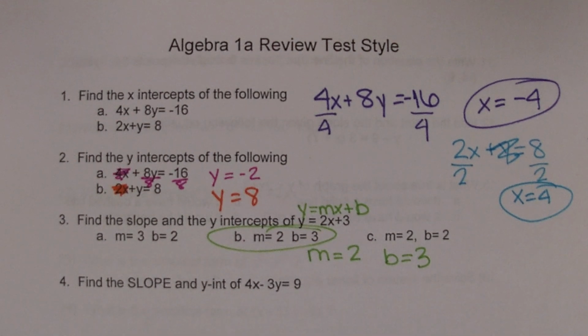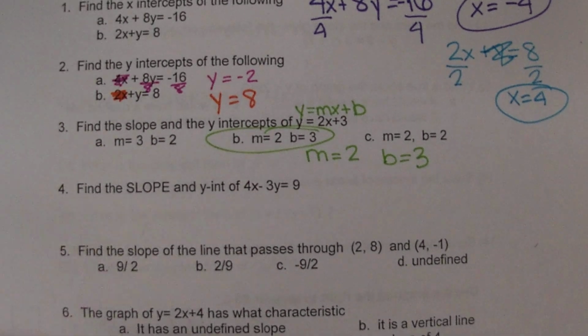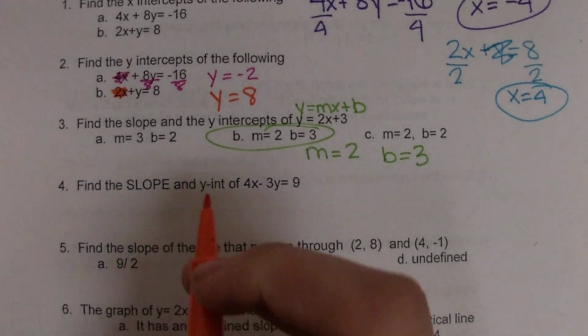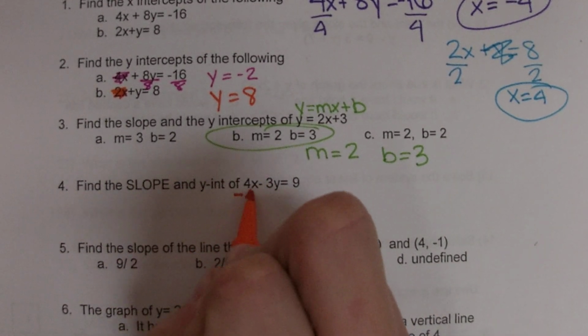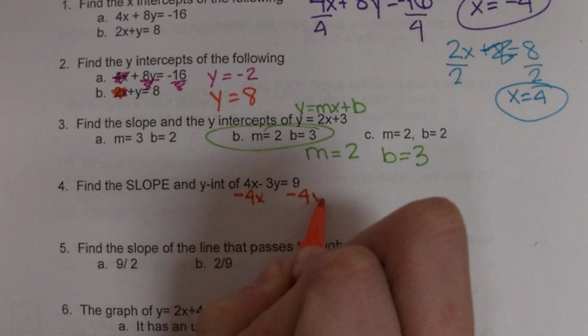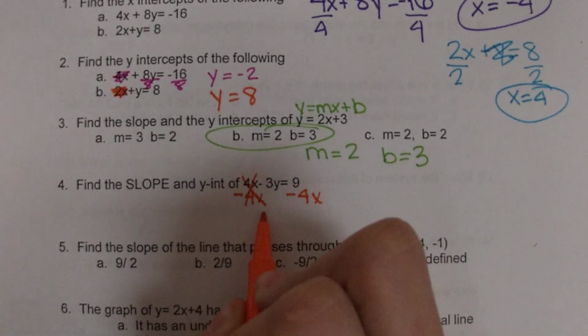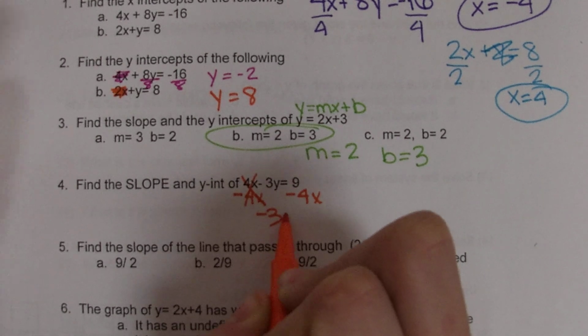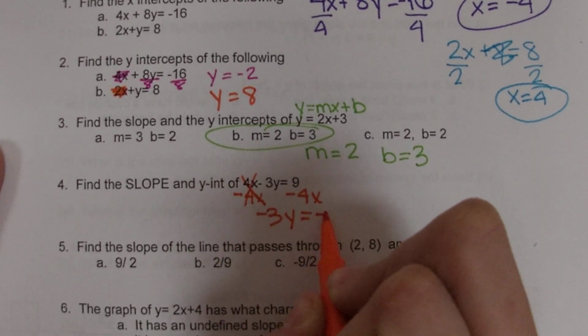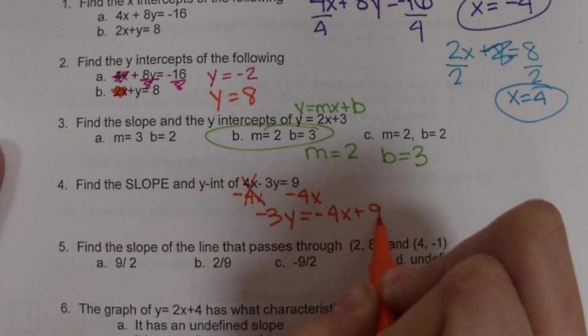Number 4, to find the slope, we need to solve for y. We need to be in slope-intercept form, and this currently is not in slope-intercept form. So to solve for y, remember we're going to subtract 4x from each side. So that says negative 3y equals a negative 4x plus 9.